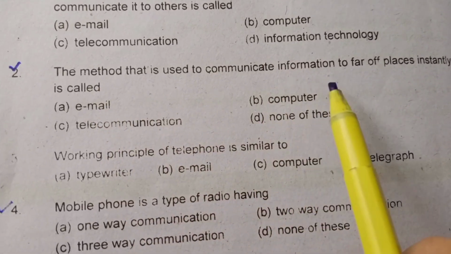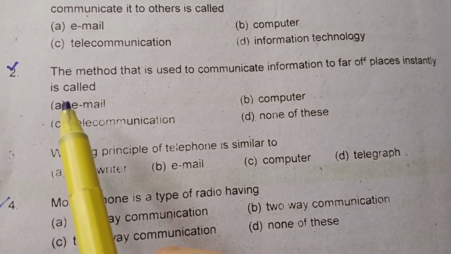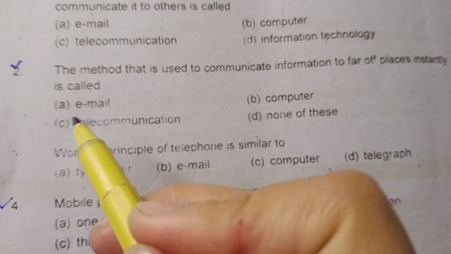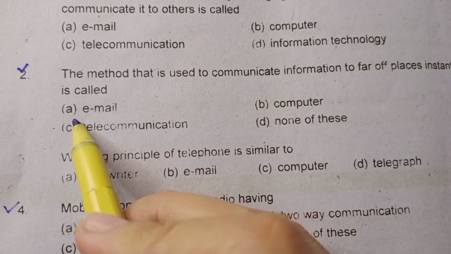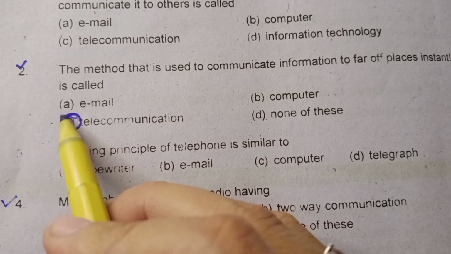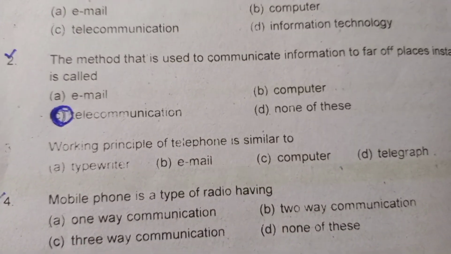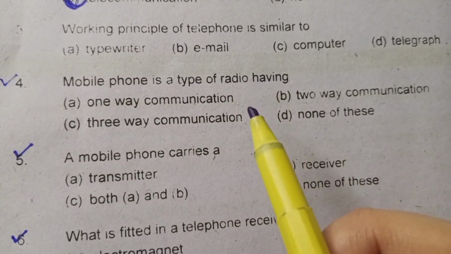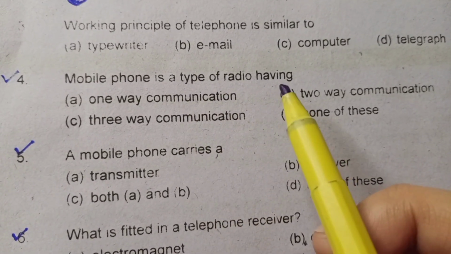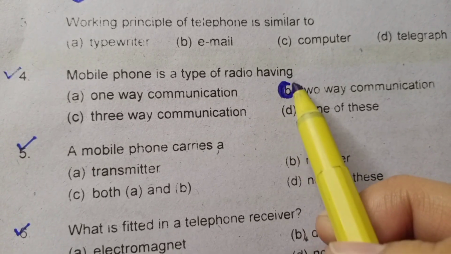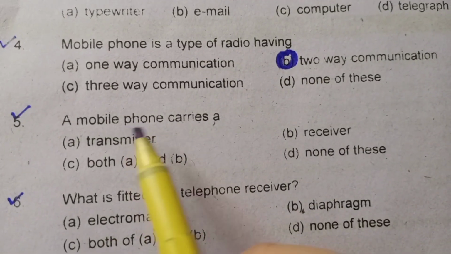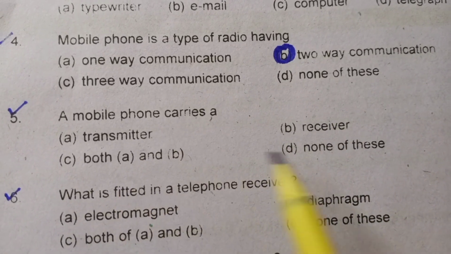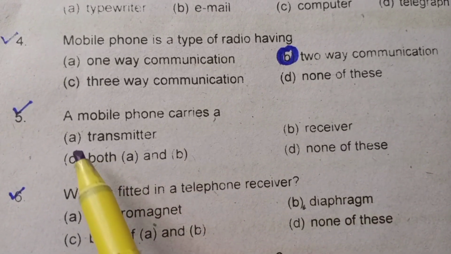The method that is used to communicate information to far-off places instantly is called email, computer, telecommunication. So the right option is option C, telecommunication. And next we have mobile phone is a type of radio having one-way communication, two-way communication, three-way communication, or none of this. So right option B, two-way communication. A mobile phone carries a transmitter, receiver, both A and B, or none of this. So right option is C, both A and B.